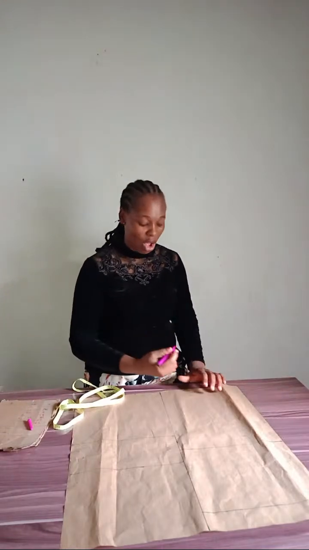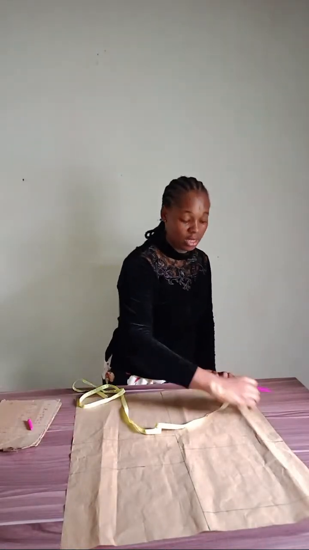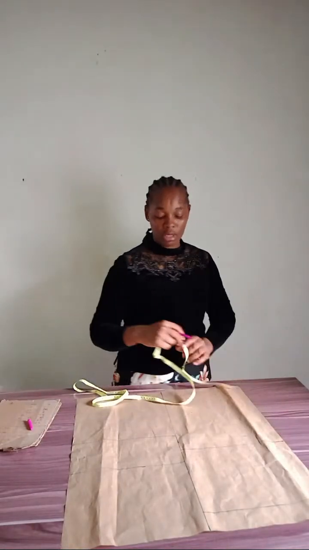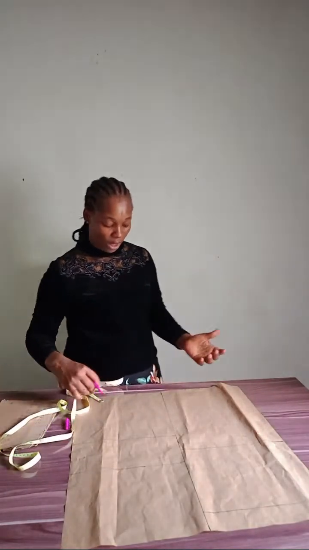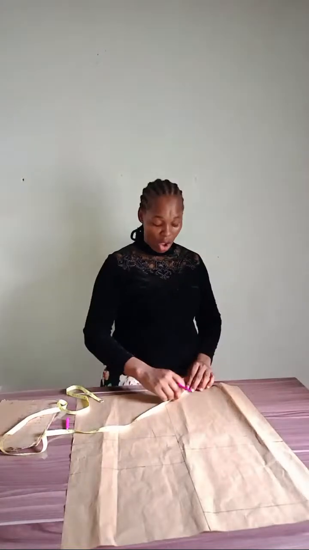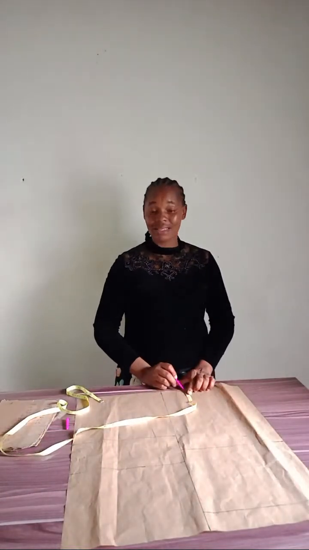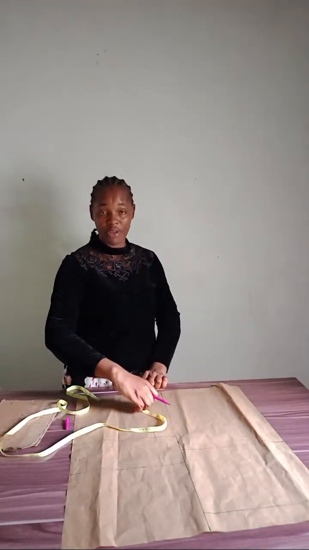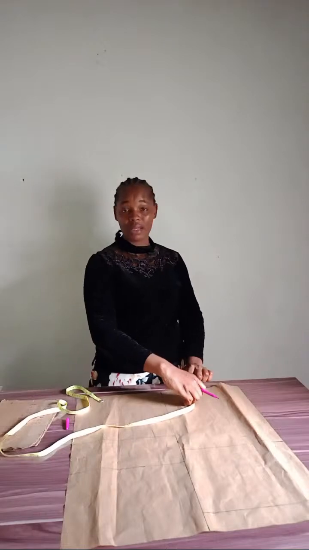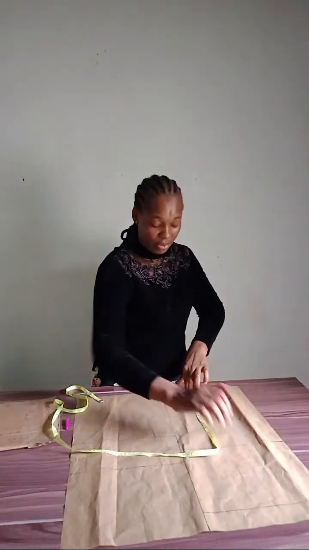I'll be inputting it down like this, but I will not just input it from any point. I'll be inputting it from the back slant. You know, we have the front slant, which is 1.5 down, and then we have the back slant 1 inch down. So I'll be inputting it from the back slant.